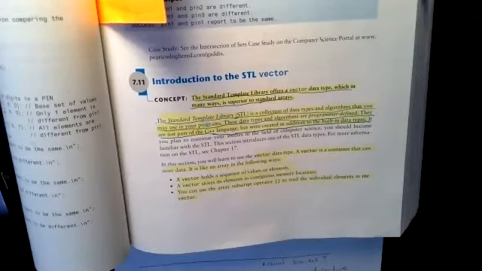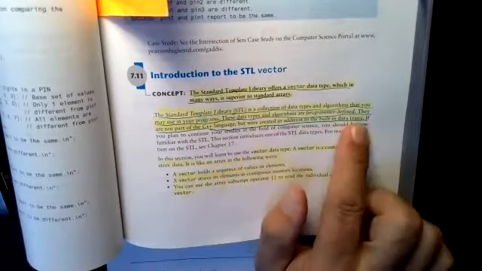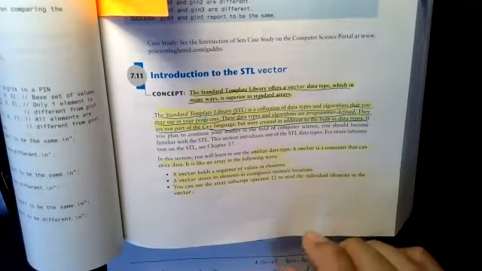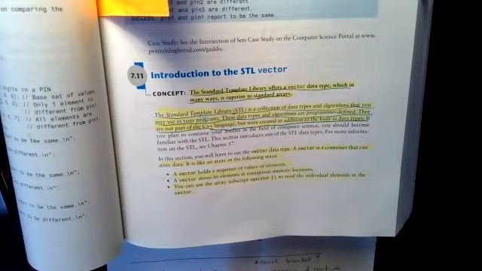Now it's included and you can just get up and get ready and use it. But what happens is, if you read these, data types and algorithms are programmer defined. That means somebody wrote it and then added it to the C++ language. It's a built-in that we need to include and incorporate.